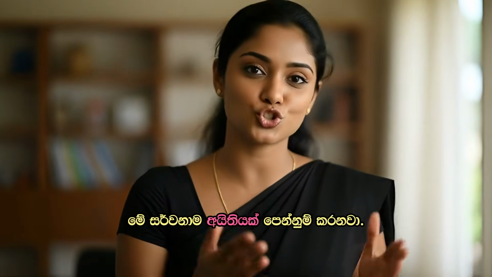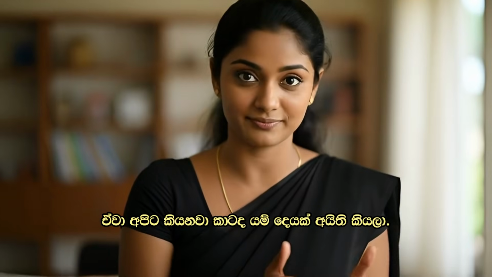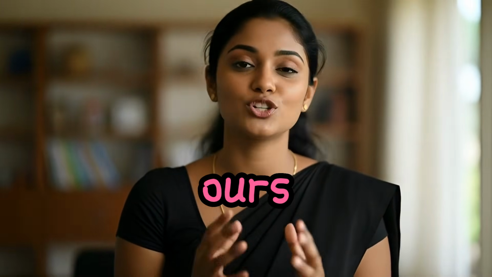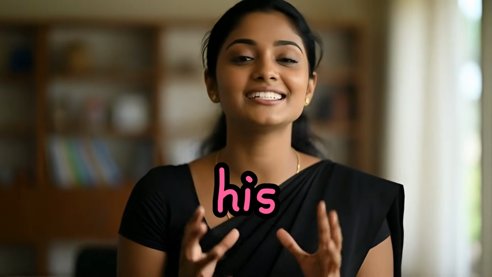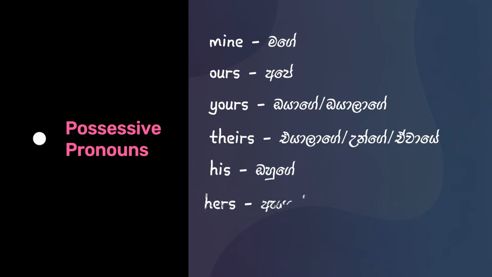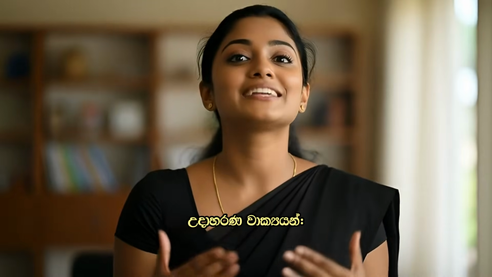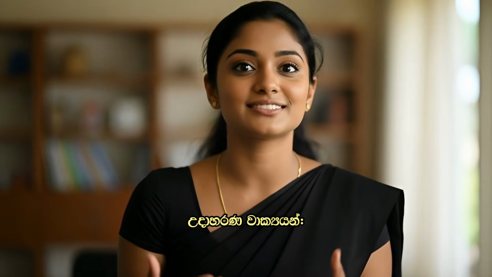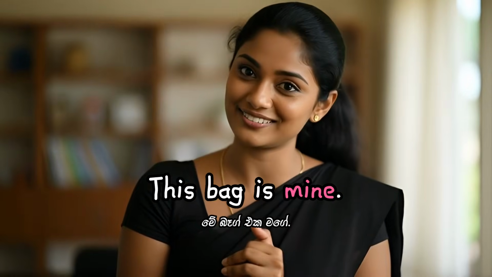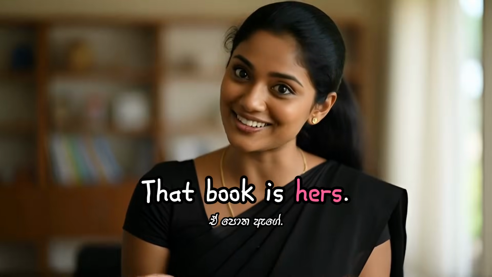These pronouns show possession. They tell us who owns something. Mine, ours, yours, theirs, his, hers, its. Example sentences. This bag is mine. The house is ours. That book is hers.